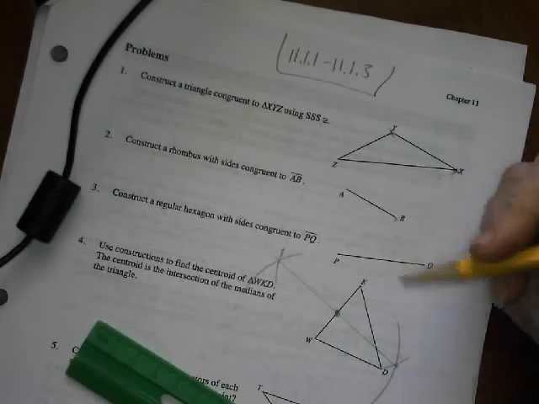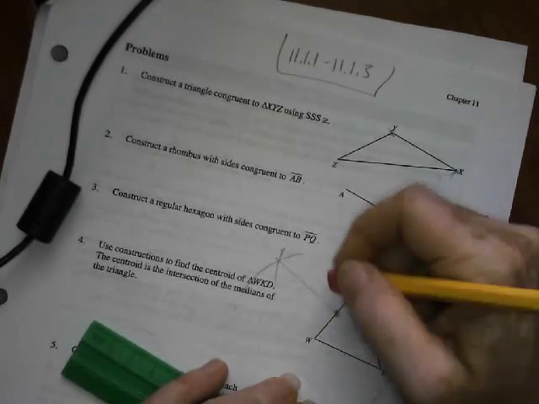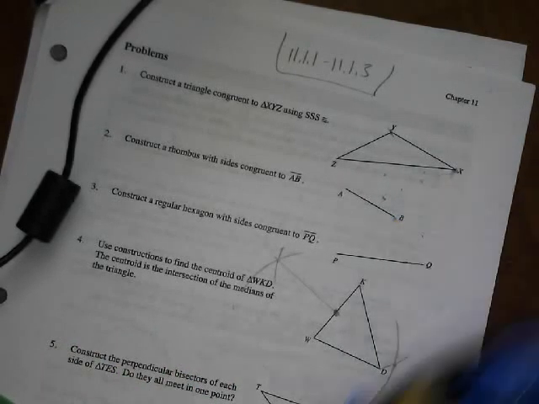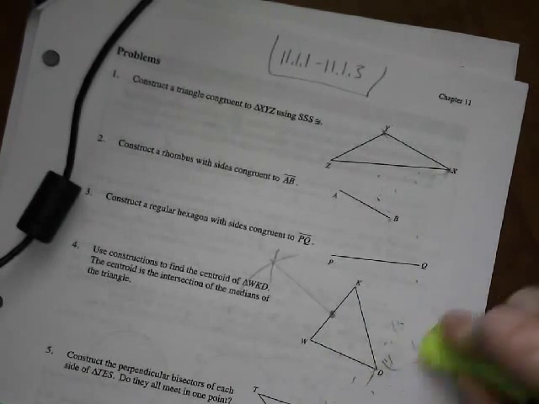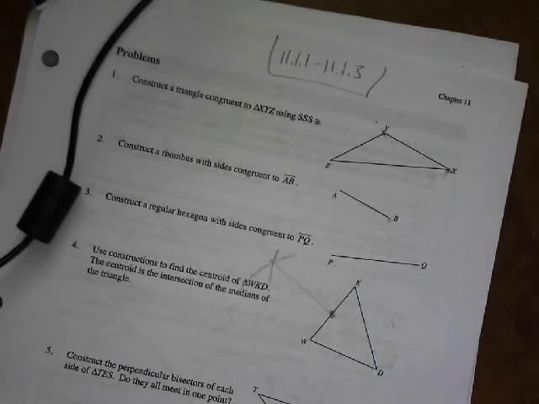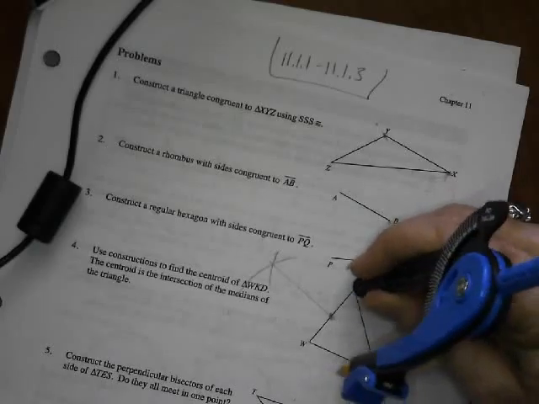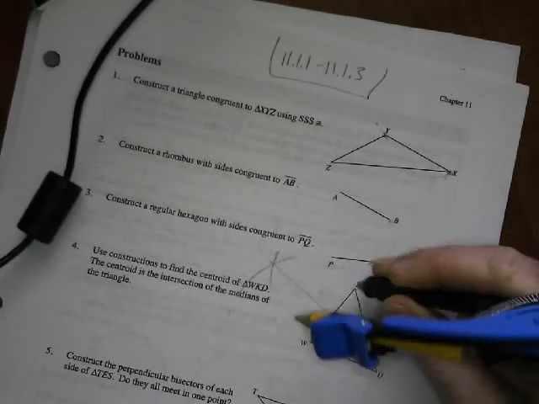Maybe I want to clear up some space a little bit. My next one I'll bisect segment KD. It doesn't matter how big your radius is when you start, as long as you don't change it when you change endpoints.